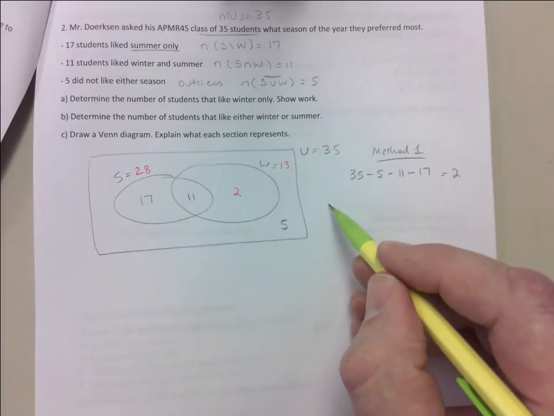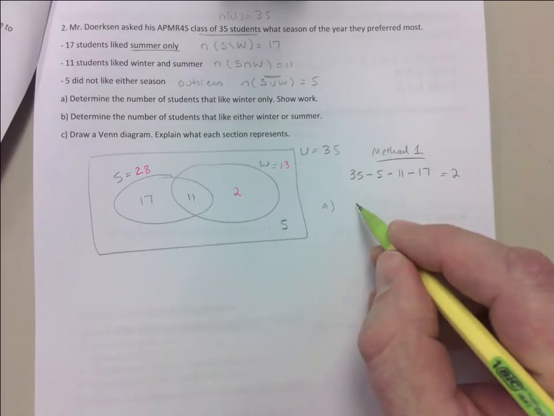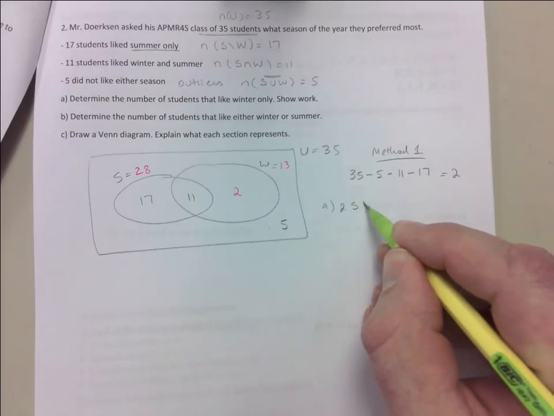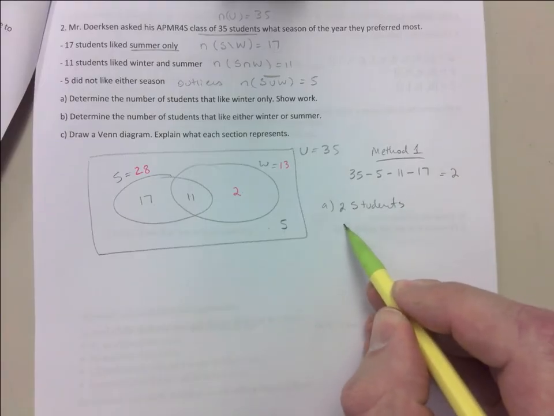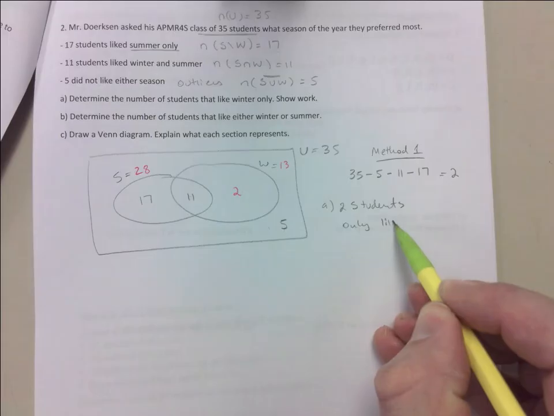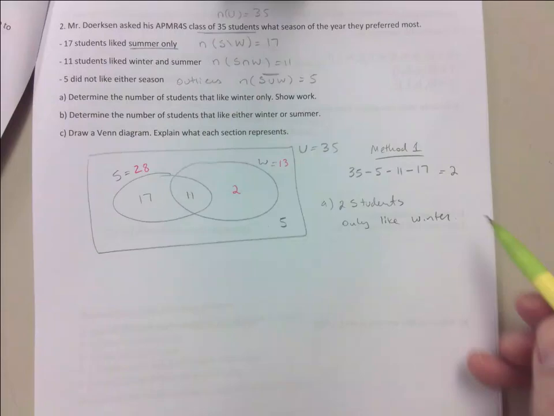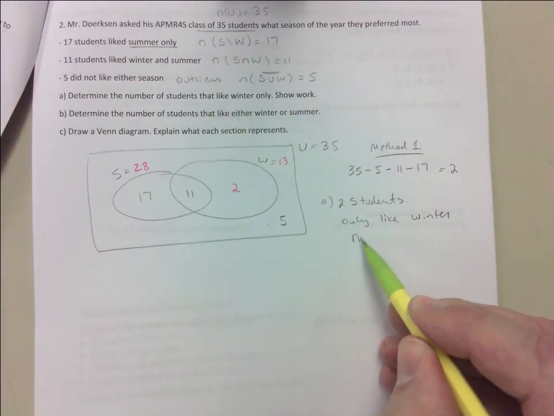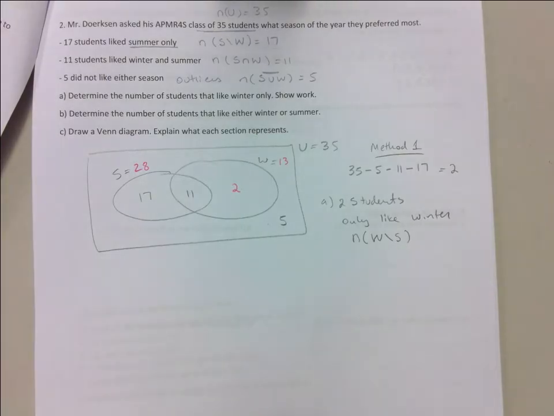And so I can answer A. A is 2 students. Two students only like winter. What would be the set notation? This would be winter, not summer. Okay, that's the correct set notation for that.